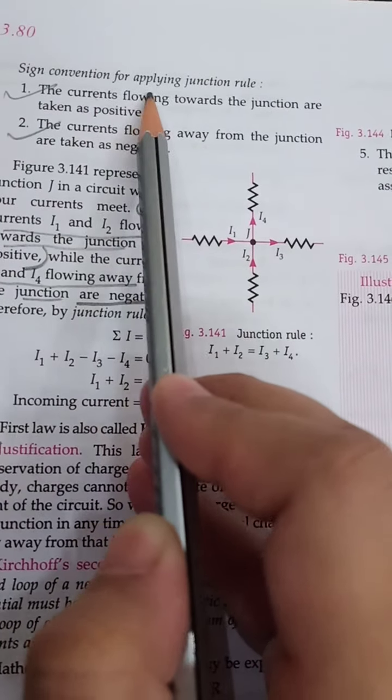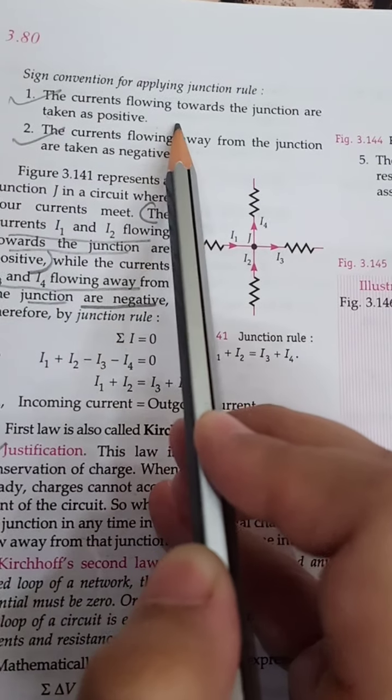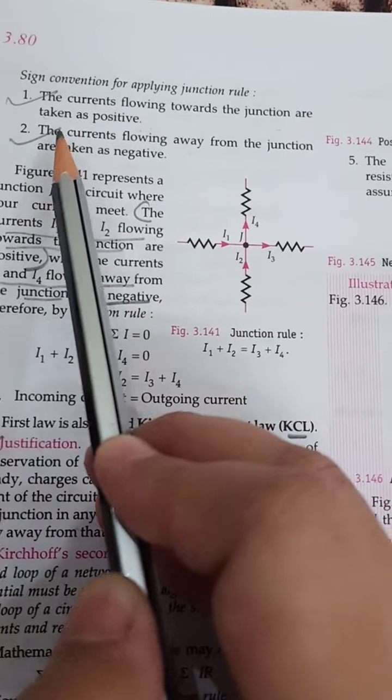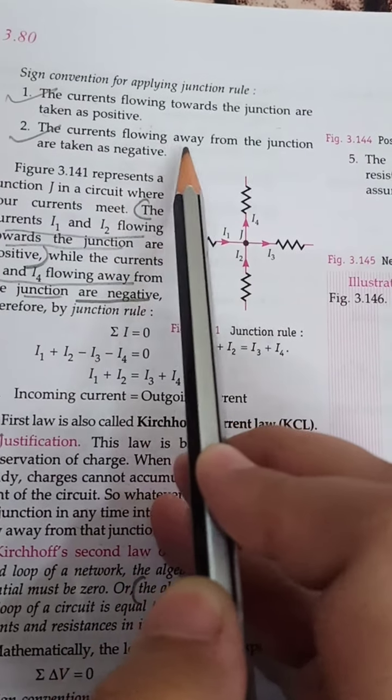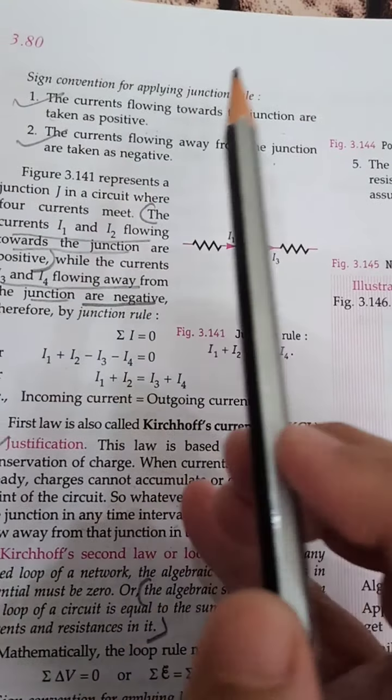Sign convention for applying the junction rule. Number one, currents flowing towards the junction are taken as positive. Second, the currents flowing away from the junction are taken as negative.